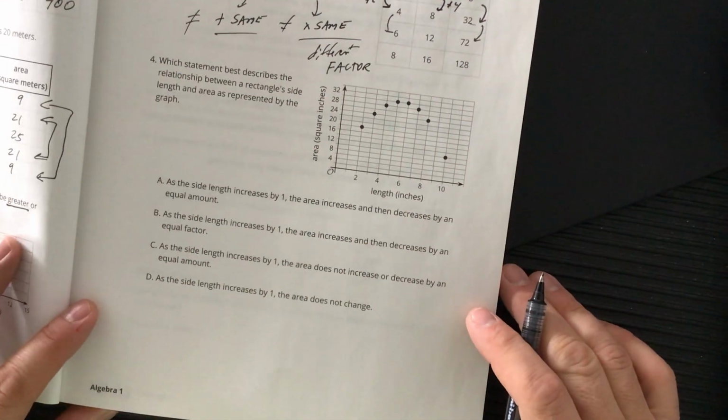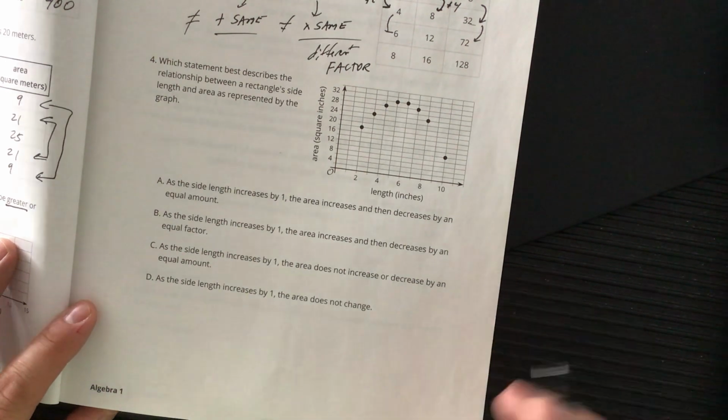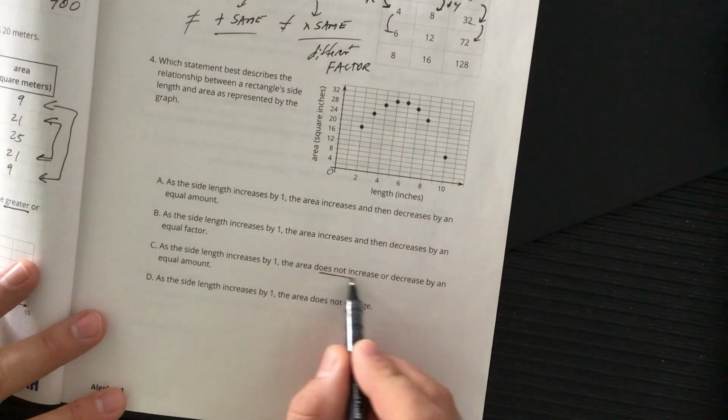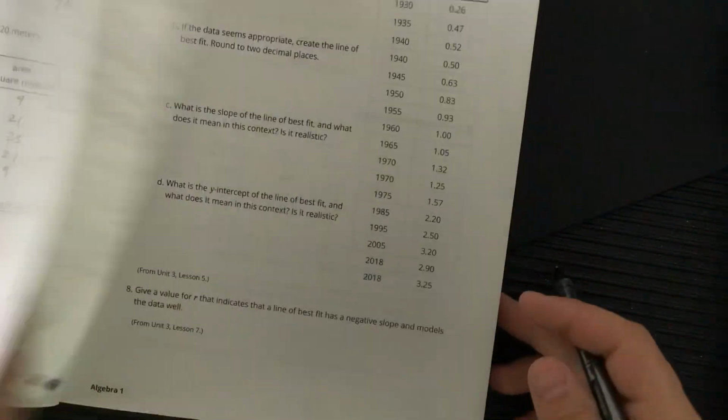Remember, it's not exponential, so you're not gonna have the same factor. So I'm gonna choose the one that says it is not the same factor, and that is C. Does not increase or decrease by the same amount. Answer should be C.